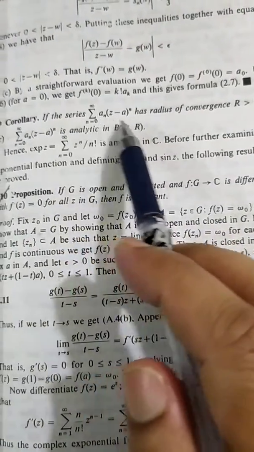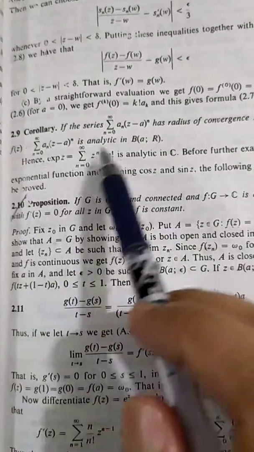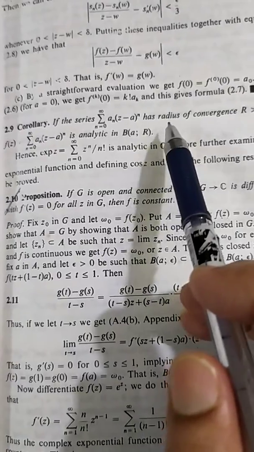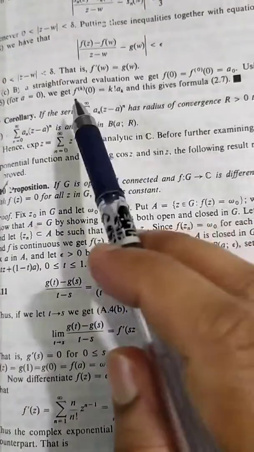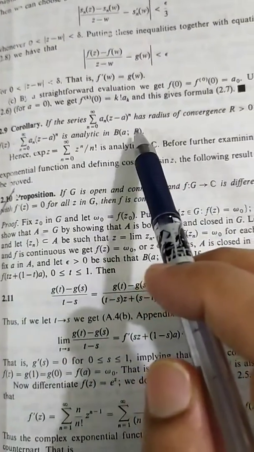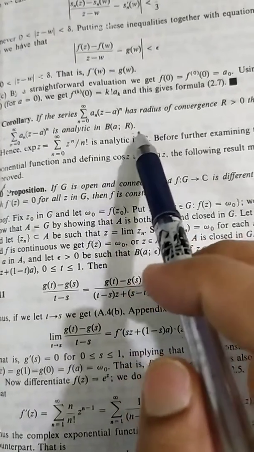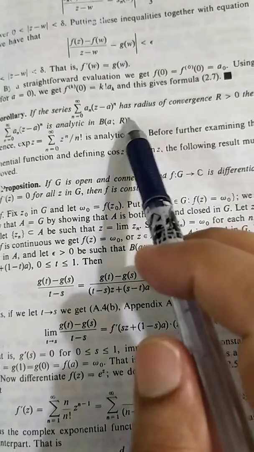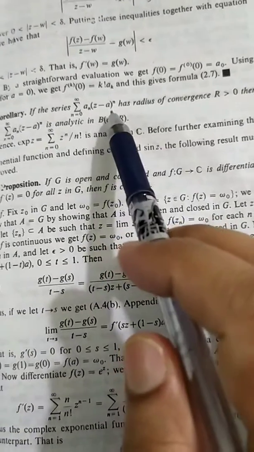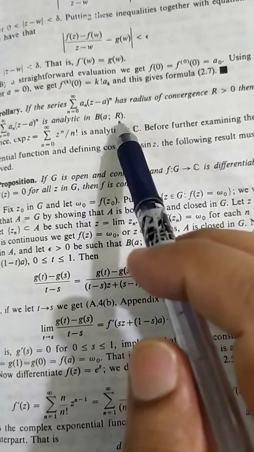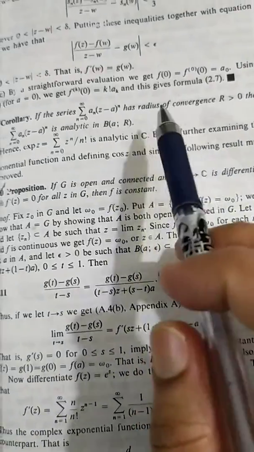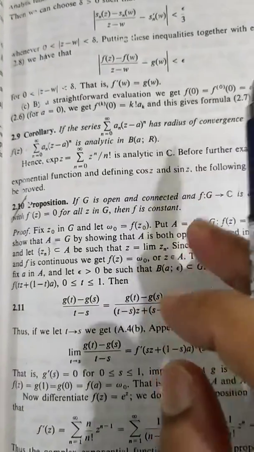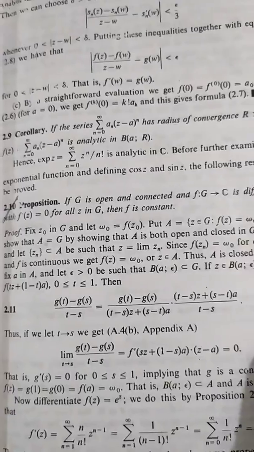So every power series is an analytic function on the corresponding open ball, where a is the center and r is the radius. This is the result we are going to use to solve the exercise.